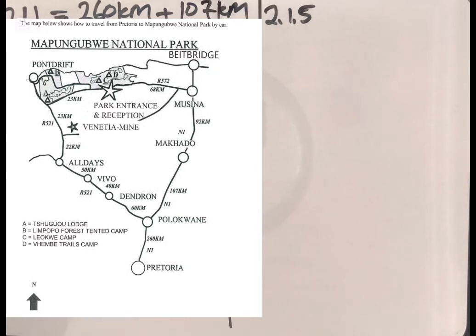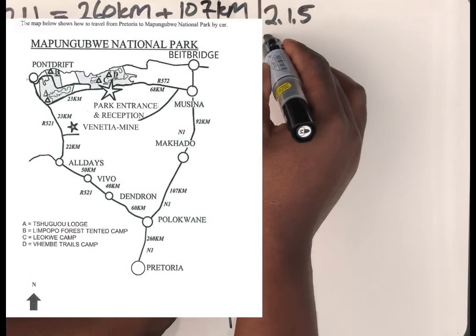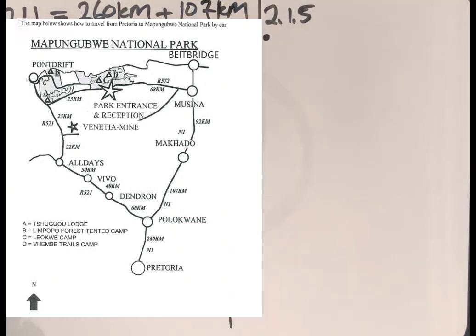How are we going to travel from that? There are two ways. You can choose the simplest way for you, as long as you do not forget that when you give directions, you don't give them in paragraphs, you write in point form. This question has 4 marks, so you can give around 4 points. 4 points will give you 4 marks.